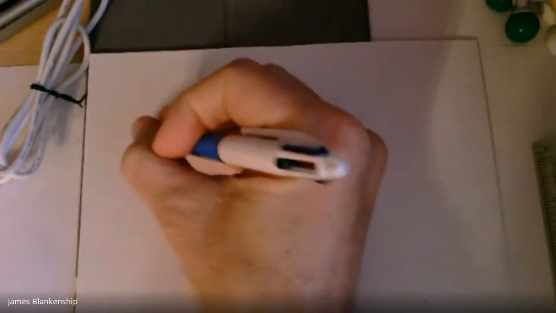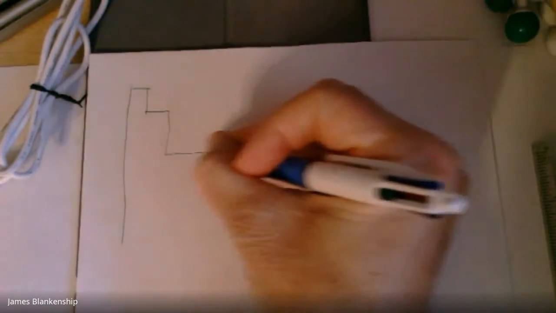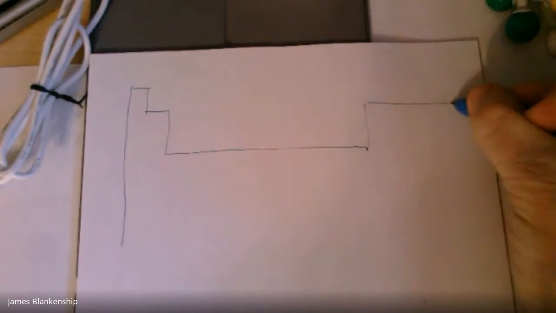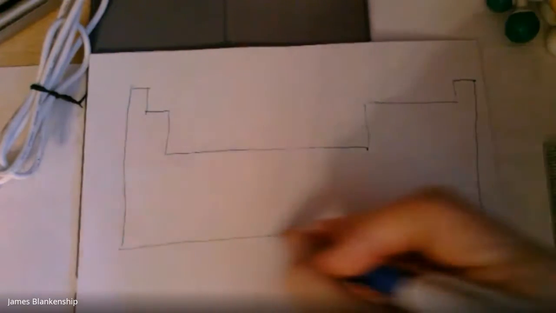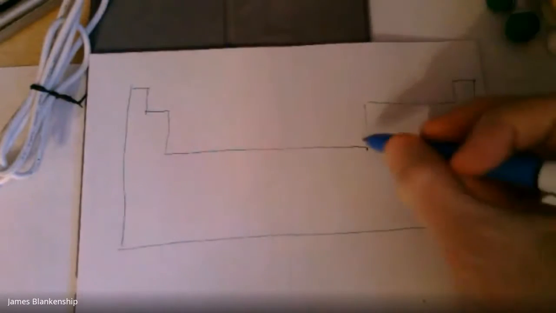I'm going to draw a rough sketch of the periodic table now. So remember, we have our periodic table here. This is my best attempt at drawing the periodic table here. We have our series of metals over here.